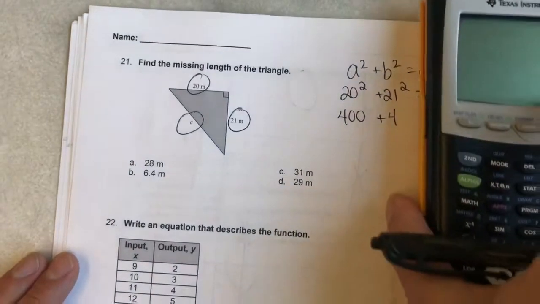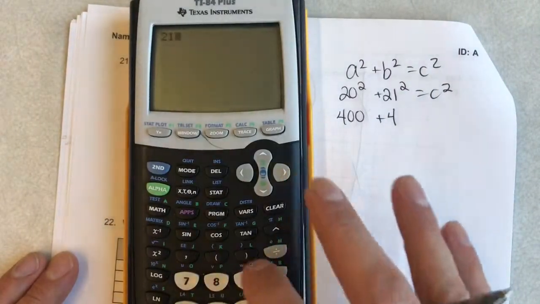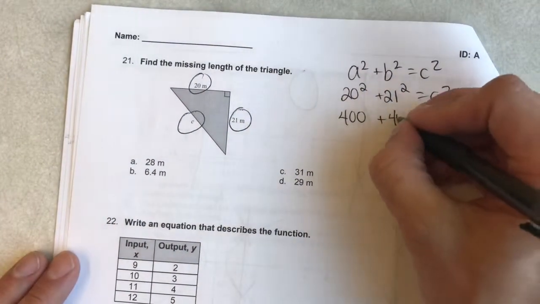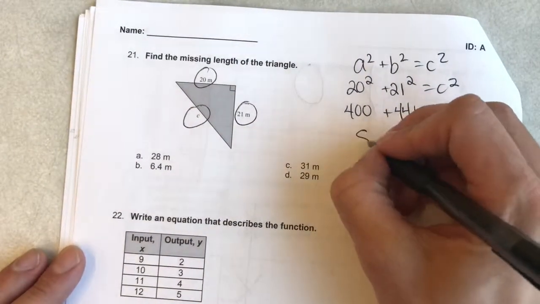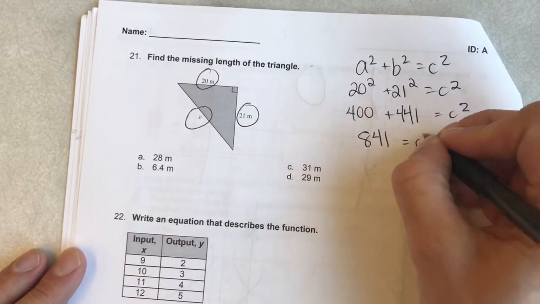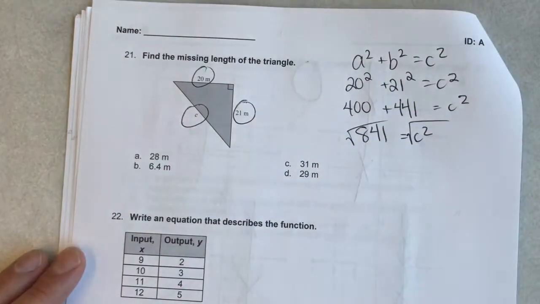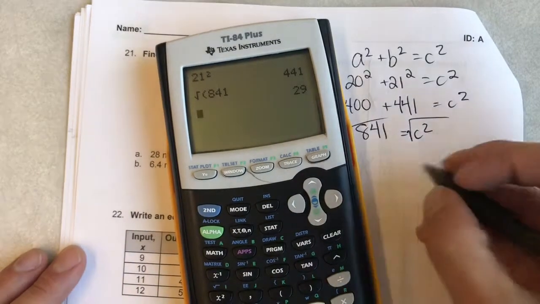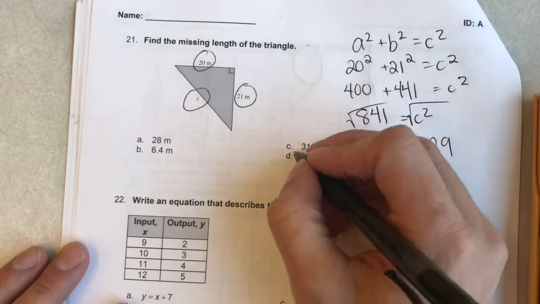400. I want to say 441. Switch calculators on you. What is 21 squared? I think it's 441. It is. 441 equals c squared. Add them up. Square root. So let's take the square root of 841. 29. C is 29 on the dot.